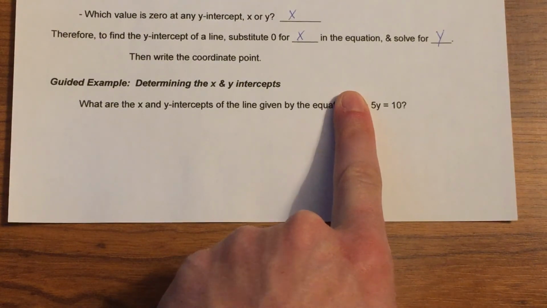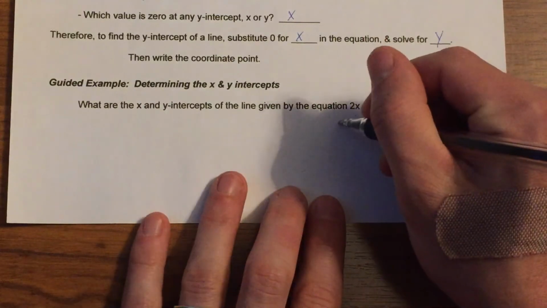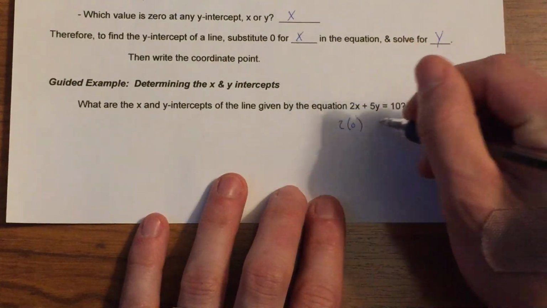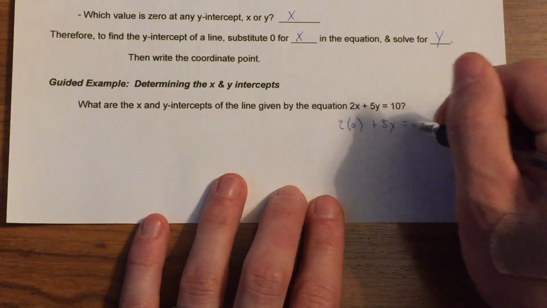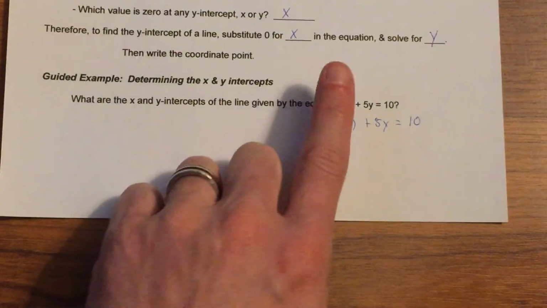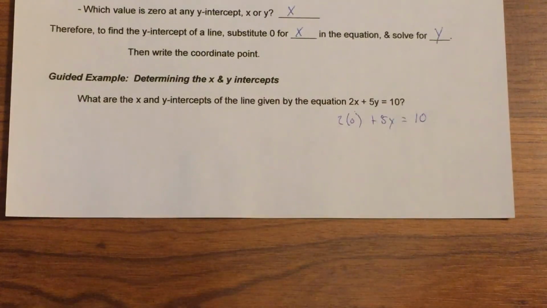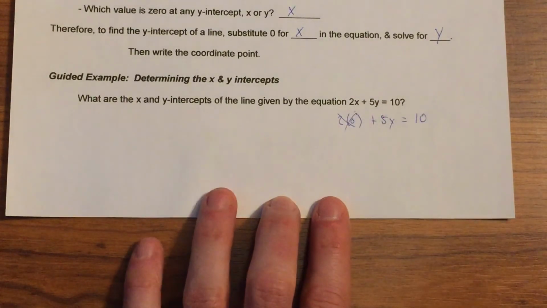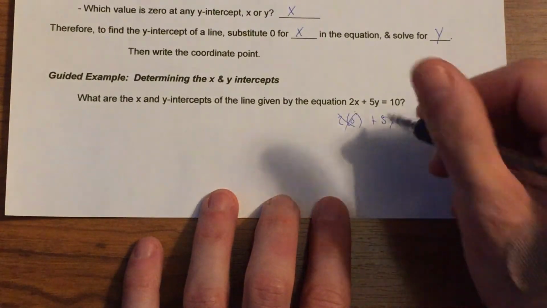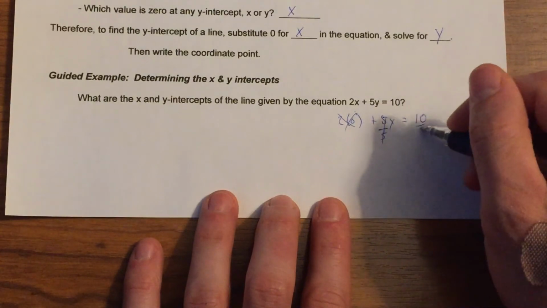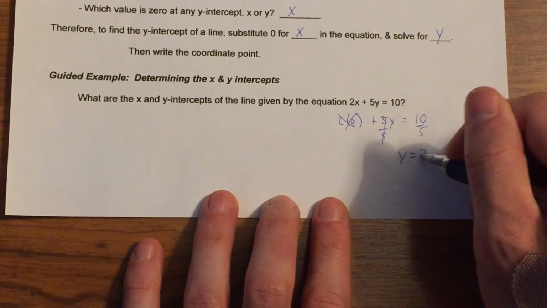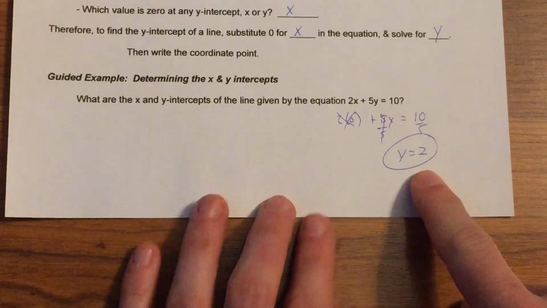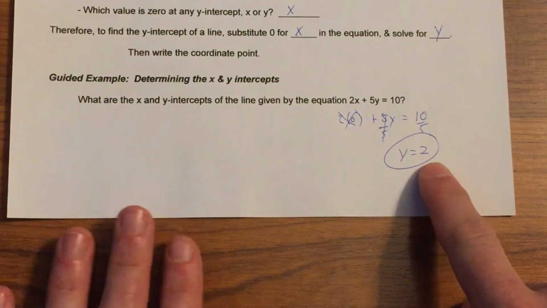Now, if you want to write this out, we can obviously put in a 0 and show this algebraically as well. But you could just literally cover it up, because 2 times 0 is going to be 0 anyway. So this is obviously going to turn into a 0, so it's just going to disappear. 5y equals 10, divide both sides by 5, y equals 2. That's my y-intercept.